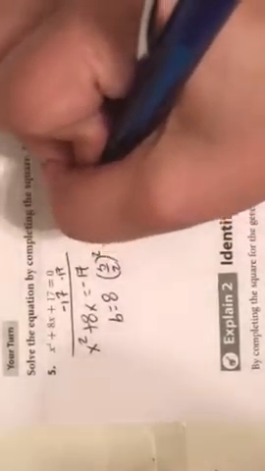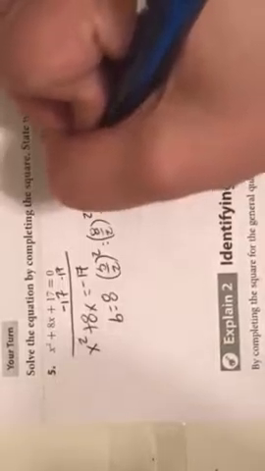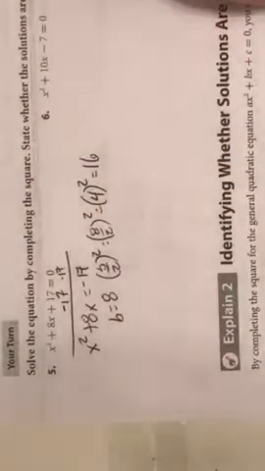Move the 17. Move the number over. Minus 17, minus 17. x squared plus 8x equals negative 17. b equals 8. So b over 2 squared should be 8 divided by 2 squared, which is 4 squared, which is 16.